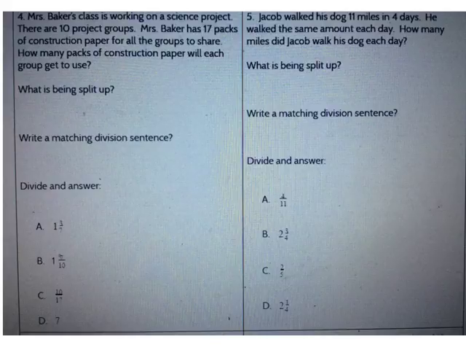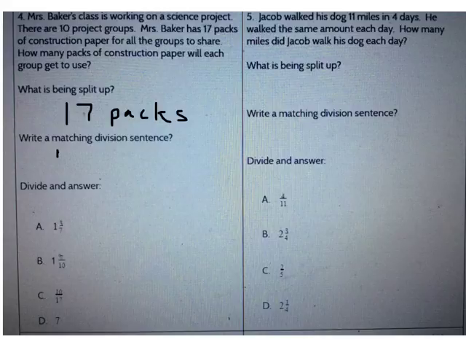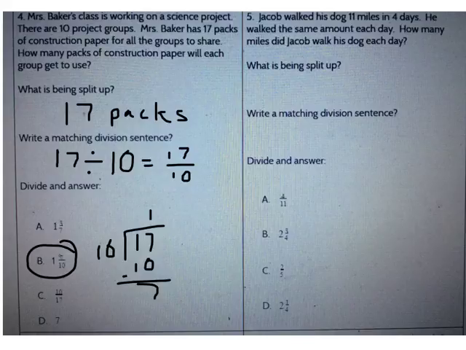Mrs. Baker's class is working on a science project. There are 10 project groups. Mrs. Baker has 17 packs of construction paper for all the groups to share. How many packs of construction paper will each group get to use? What's being split up in this problem? 17 packs of paper are being split up in this problem. So what division sentence would we use? We would use 17 divided by 10. So divide and find your answer. Do that now. The correct answer is B.